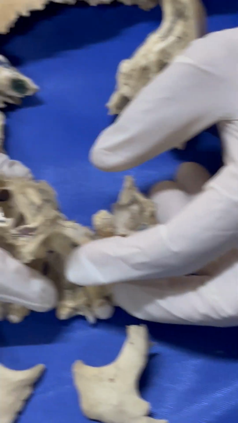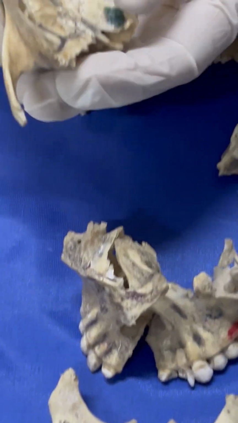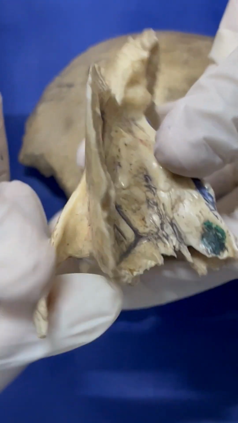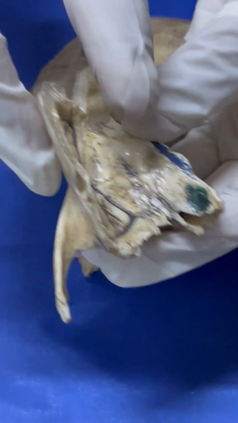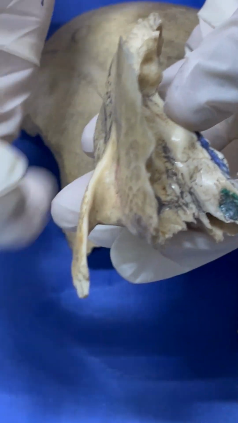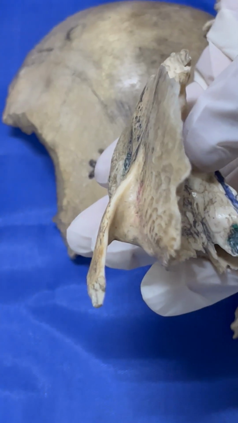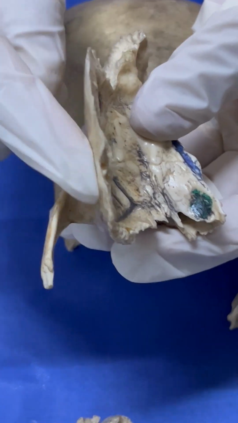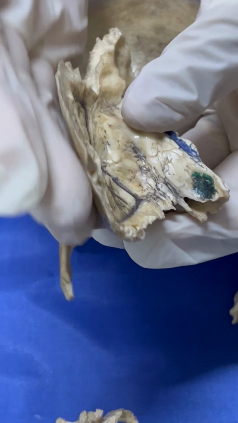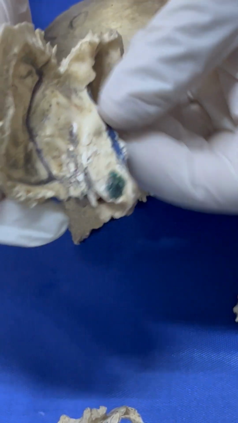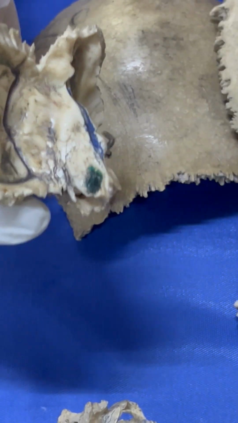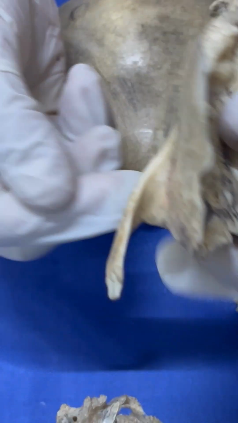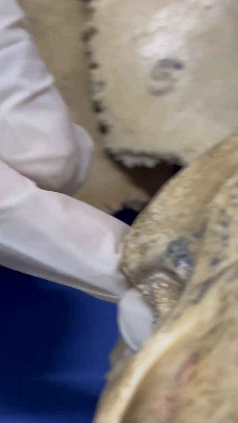Now, one more important bone is the temporal bone. You see this is the zygomatic process of the temporal bone, and the squamous part of the temporal bone. So the zygomatic process should be on the outer side. The squamous part, a thin plate-like structure, should be upward. This strong petrous part is on the medial side, and posteriorly you see this is the mastoid process.